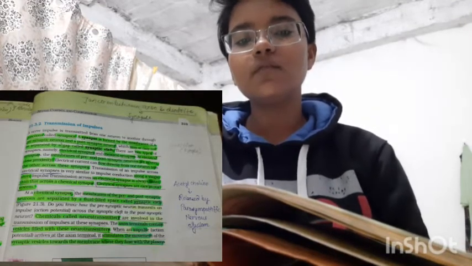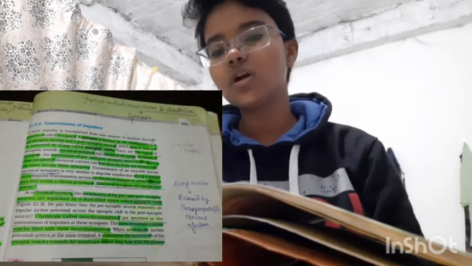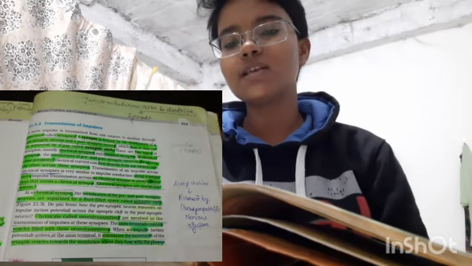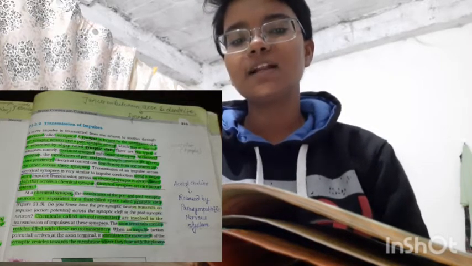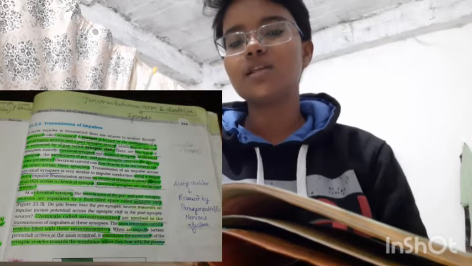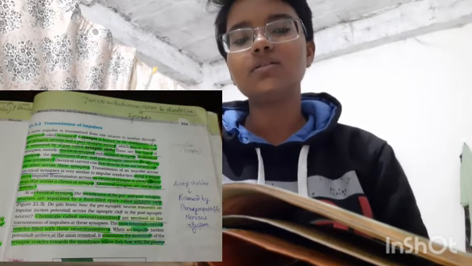Transmission of impulse. A nerve impulse is transmitted from one neuron to another through junctions called synapses. A synapse is formed by the membrane of a presynaptic neuron and a postsynaptic neuron, which may or may not be separated by a gap called the synaptic cleft. There are two types of synapses, namely electrical synapses and chemical synapses.